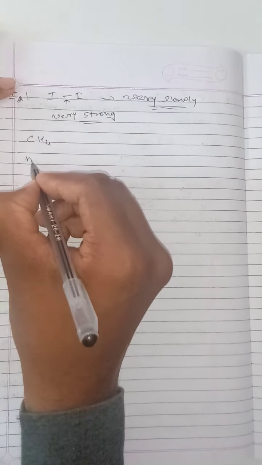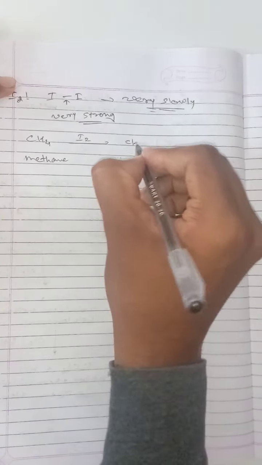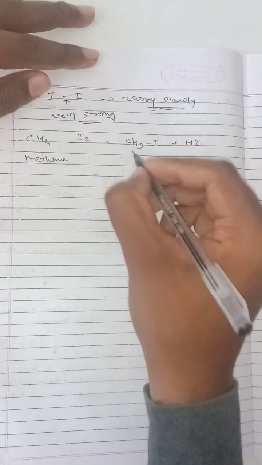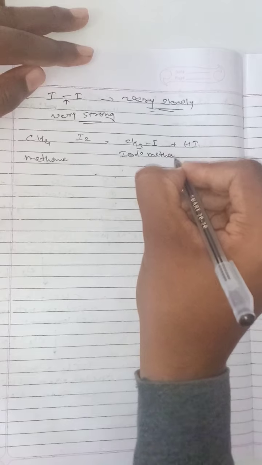Methane on iodination, we get methyl iodide and hydroiodic acid, or here we can write iodomethane.